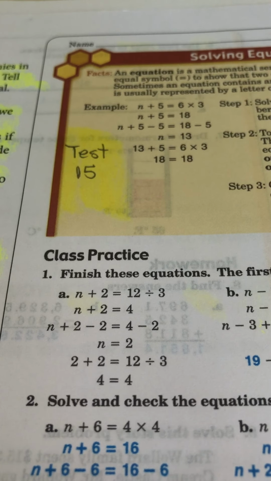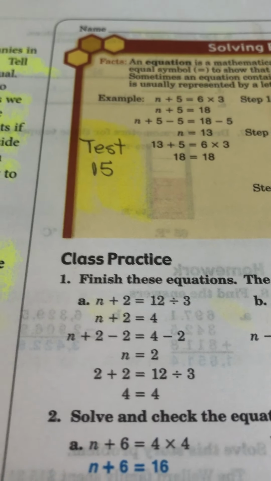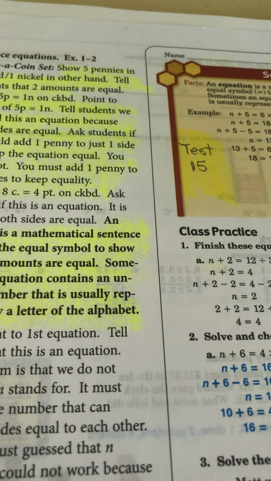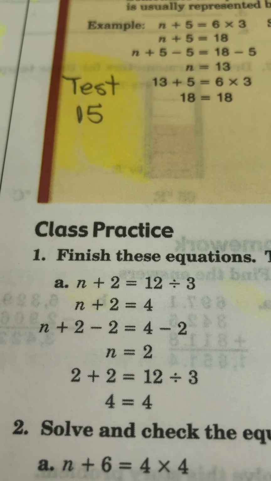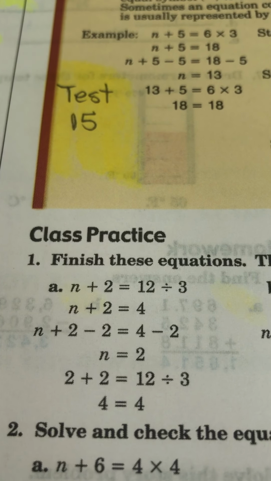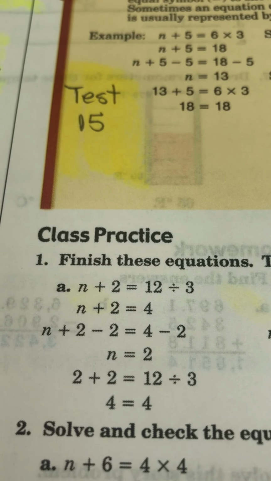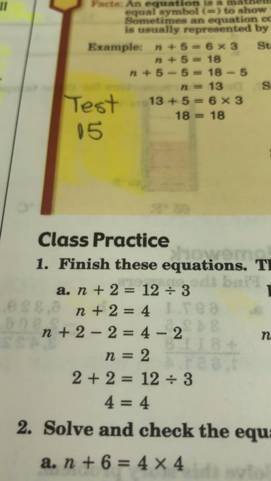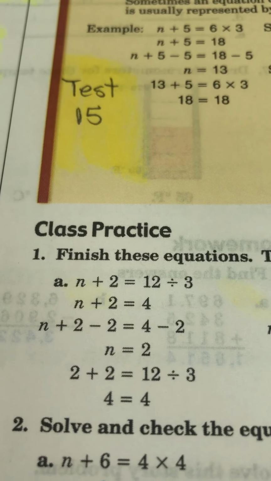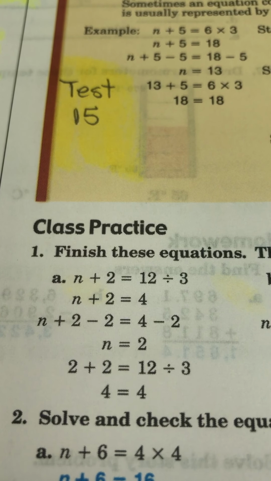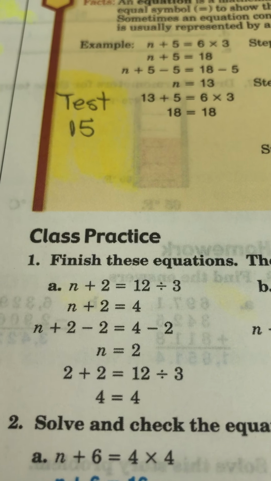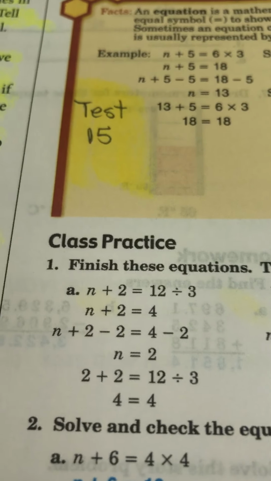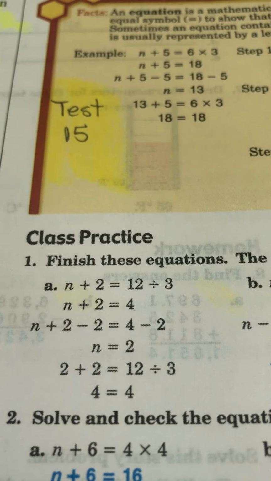Finish these equations, okay? So this one, let's see, yes. This one is completely worked for you, but I want to go through it, okay? N plus 2 equals 12 divided by 3. Stay with me. This is the point that some of you are like, the answer's already there. Let me look out the window. Ha ha. So stay with me. N plus 2 equals, what's 12 divided by 3? I think I just said 12 divided by 4. Forgive me. 12 divided by 3 is 4. Okay, so we've got n plus 2 equals 4.